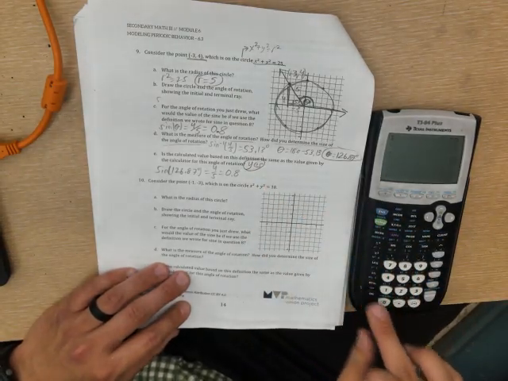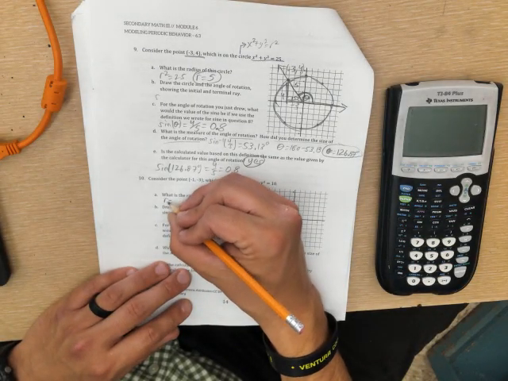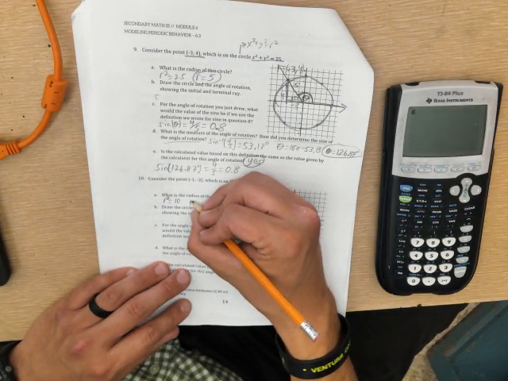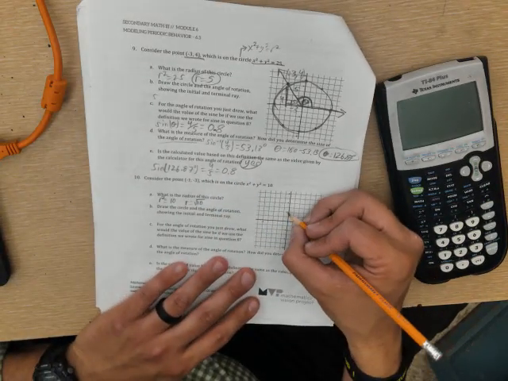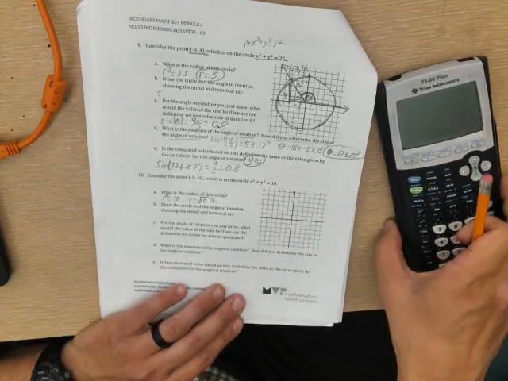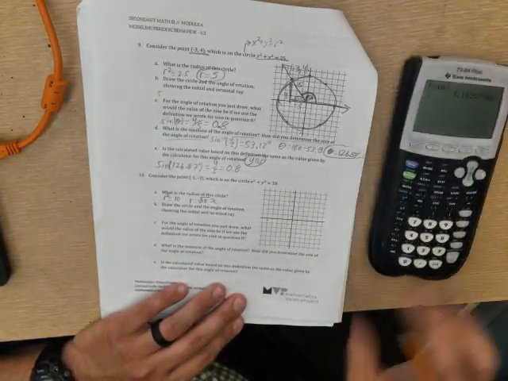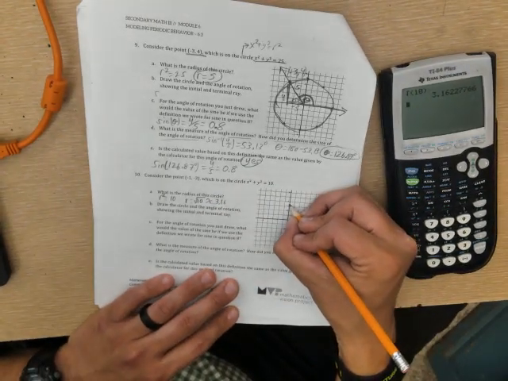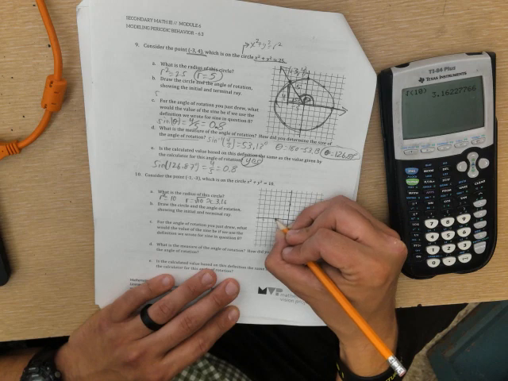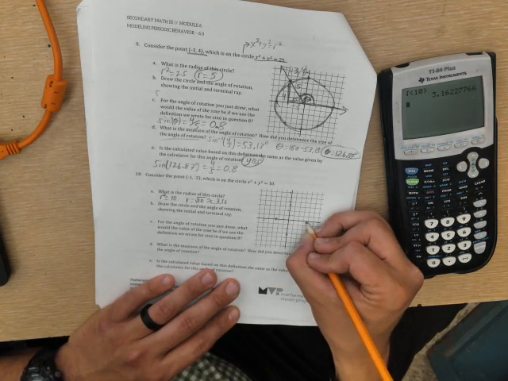Okay, we're going to do the same thing for 10. So my radius squared is 10, so my radius is the square root of 10. If I draw a circle with radius square root of 10, I need rough units, so that's about 3.16.